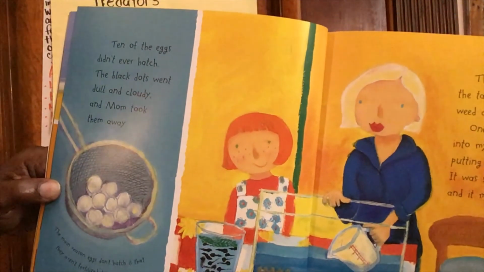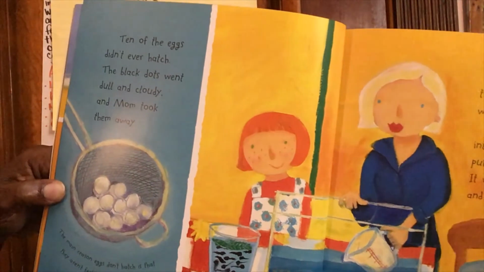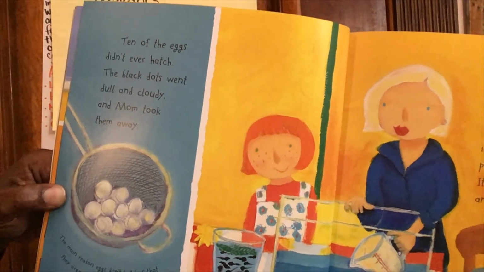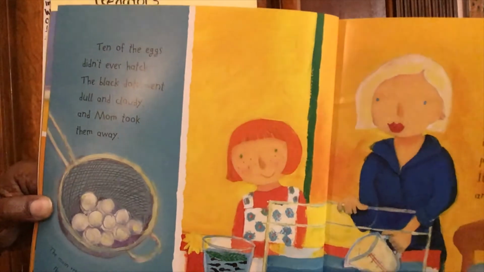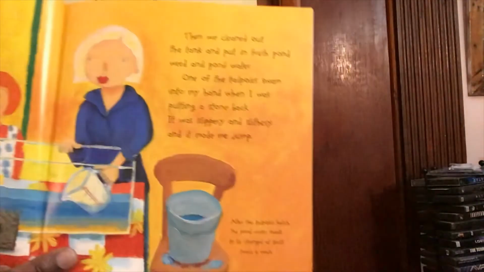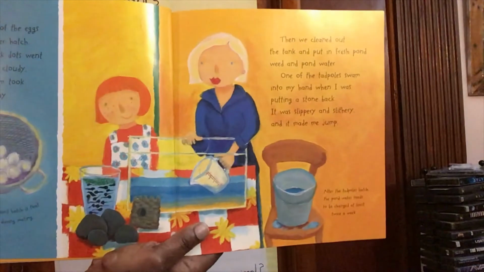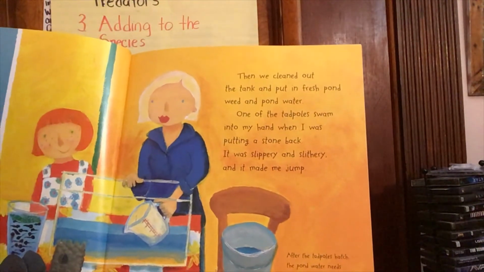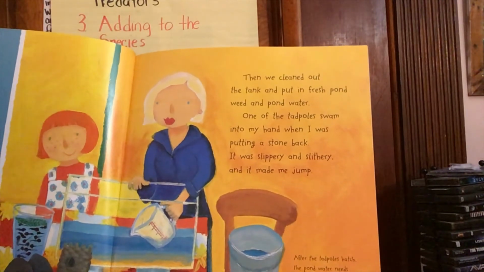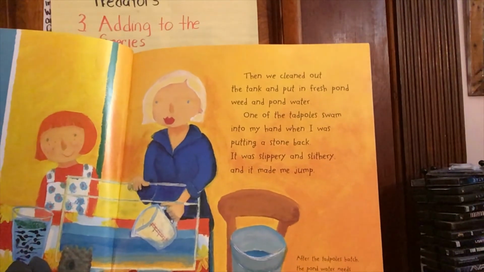Okay. Ten of the eggs didn't hatch. That was so sad. Okay, Mom had to take them away. All right. Look at this. Hold on, let me show you a picture of this. Then we cleaned out the tank and put in fresh pond weed and pond water.